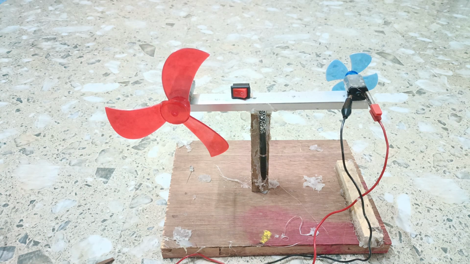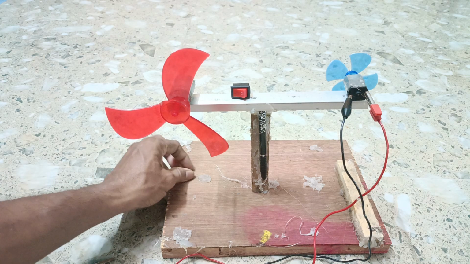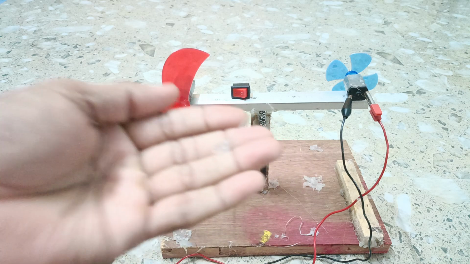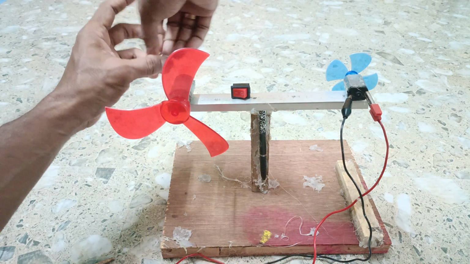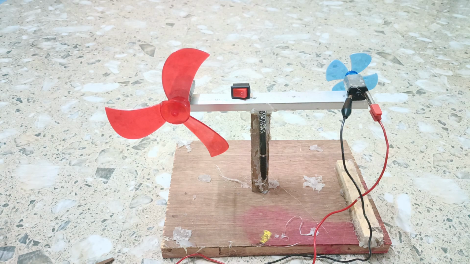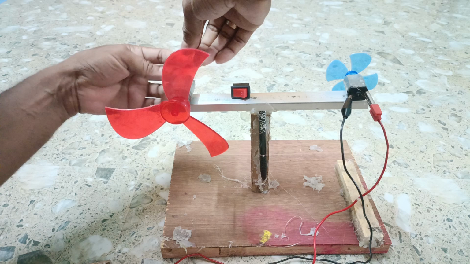Let us see. You see here, we take an LED. You can see here. Now, if we connect this LED with the terminals of this generator or dynamo, you see, we are connecting this with the generator or dynamo.